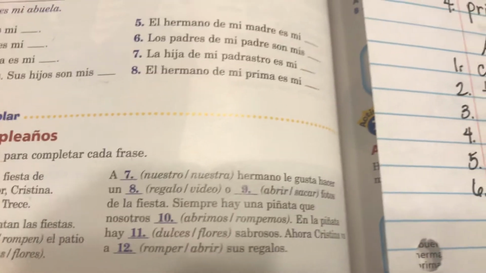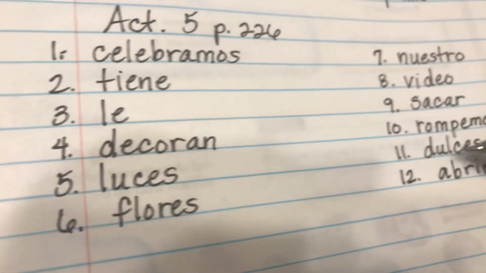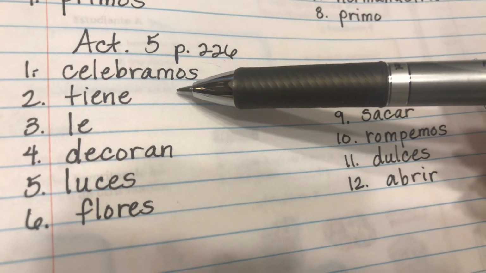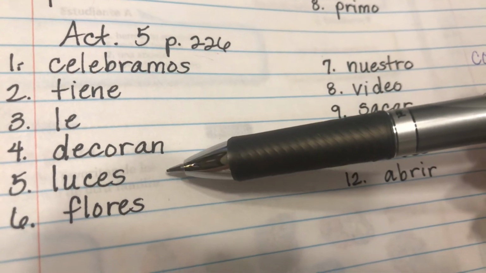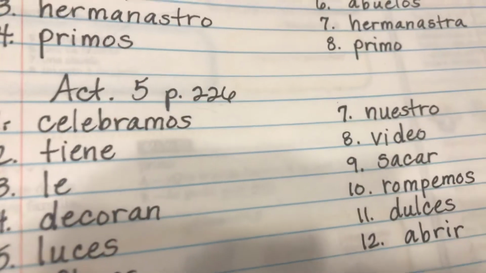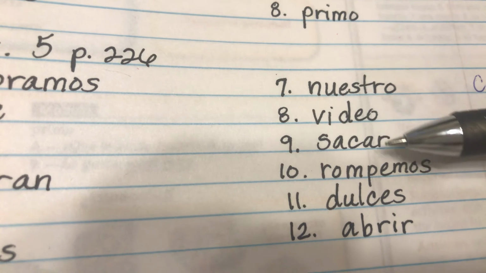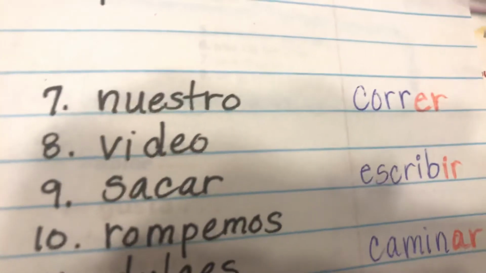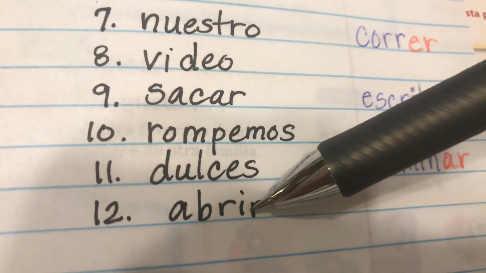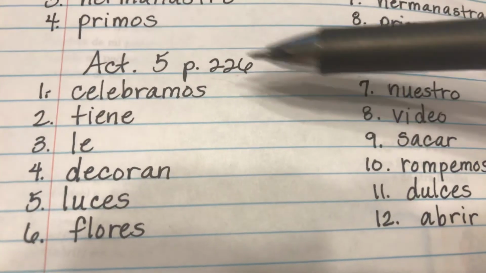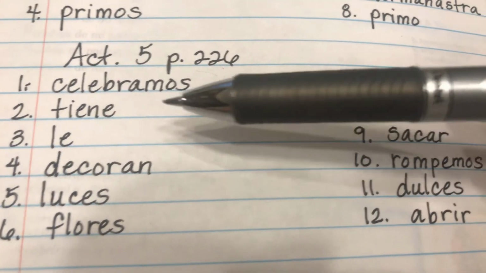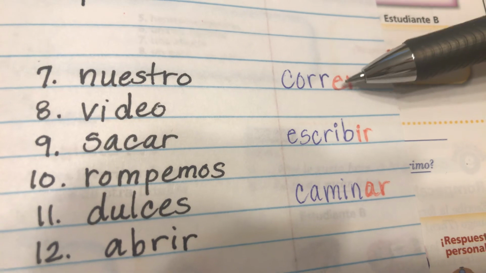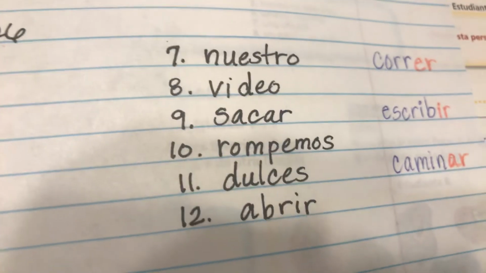Okay, so what you should have gotten for numbers 1 through 12 are these right here. Celebramos, tiene, le, decoran, luces, flores, nuestro, video, sacar, rompemos, dulces, and abrir. And one thing I wanted to mention is whenever you see words that end in IR, AR or ER, we know that they're verbs.